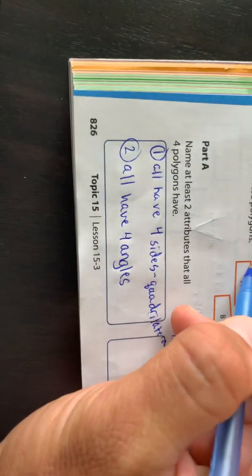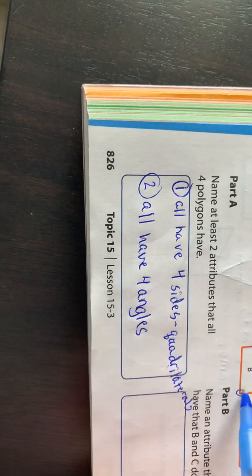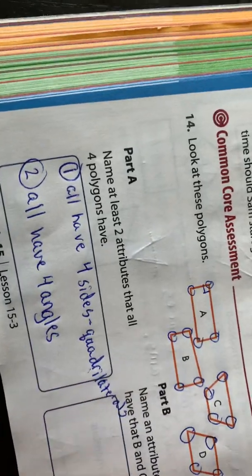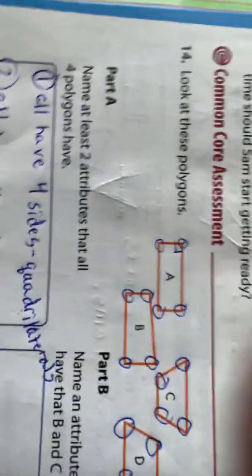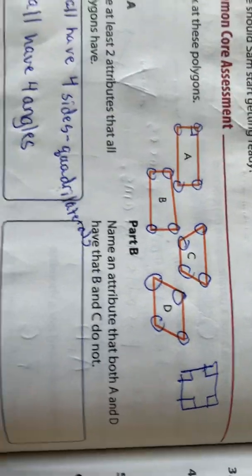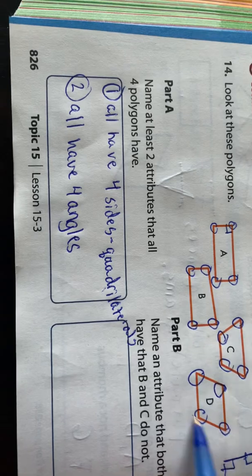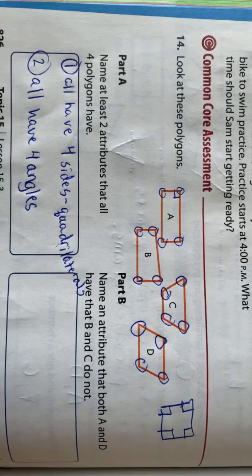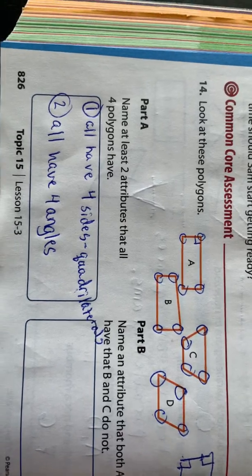So the 4 angles: anytime there's a point, a vertex, a corner where two lines meet, that forms an angle. Everything I'm circling up here forms an angle. They're not all right angles, because right angles are like this. Right angle here, right angle here. It's when two straight lines meet. But they all have four angles: 1, 2, 3, 4, 1, 2, 3, 4, 1, 2, 3, 4, 1, 2, 3, 4. All have four angles.